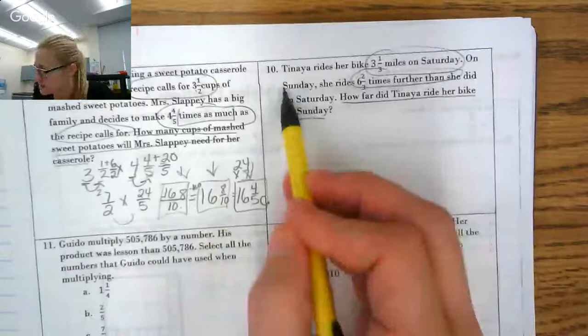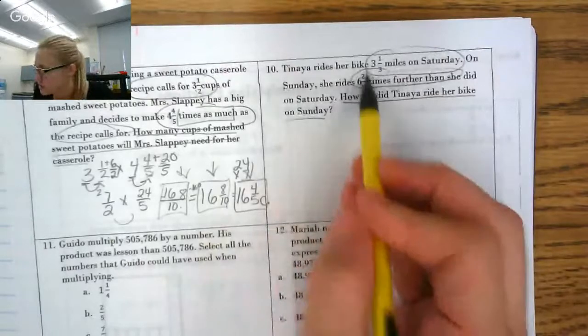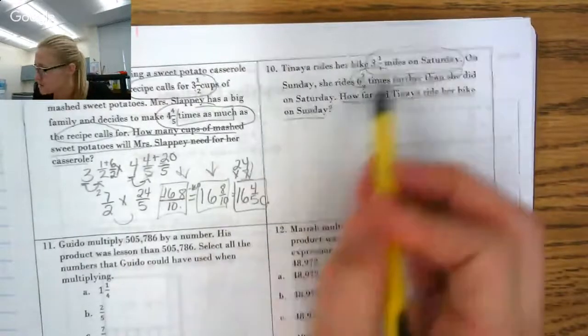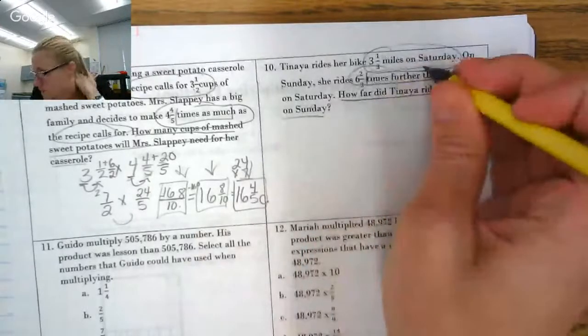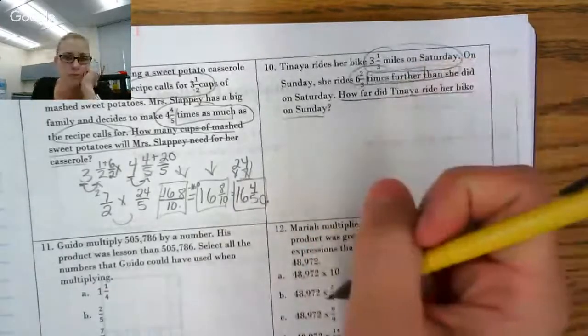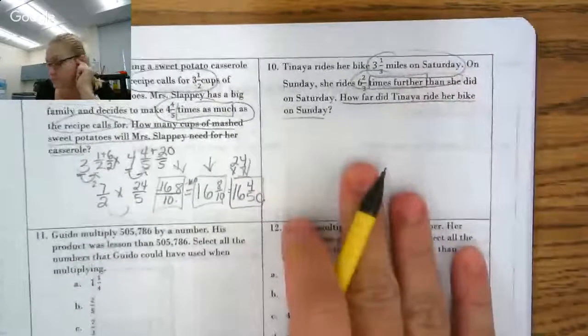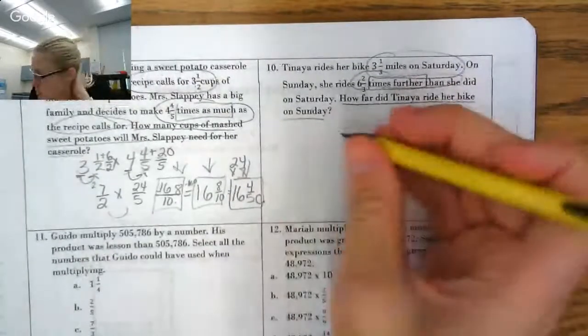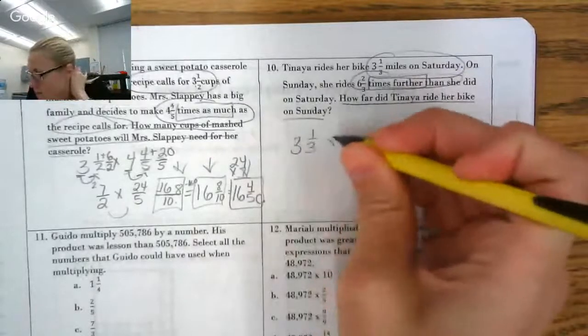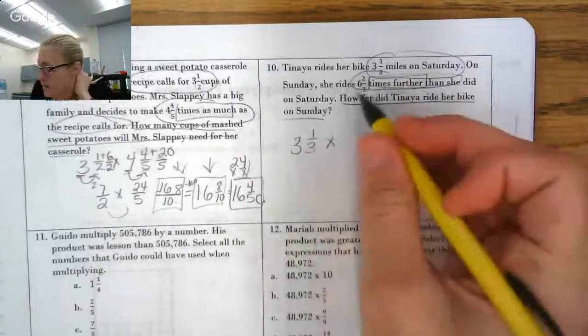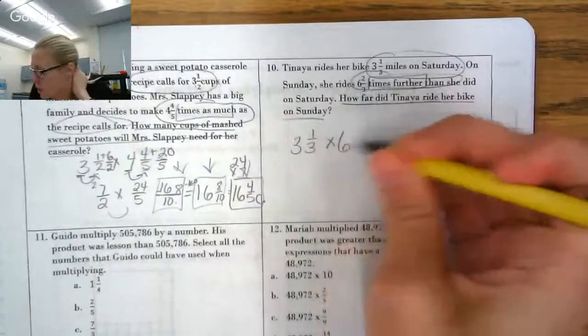So here I see Sunday, and it says on Sunday she rides 6 2/3 times further than Saturday. So times further is going to definitely be my operation word, which tells me to do what operation? Okay, pretty simple. Tells me to multiply. So I'm going to take how much she rode on Saturday and multiply it by how many times further she rode on Sunday.